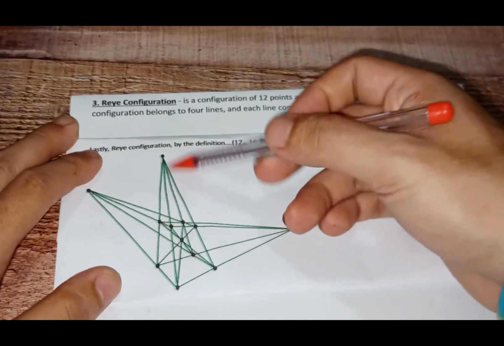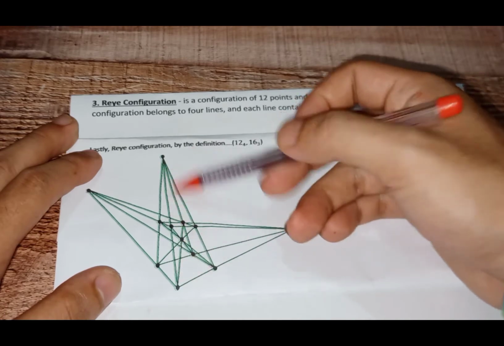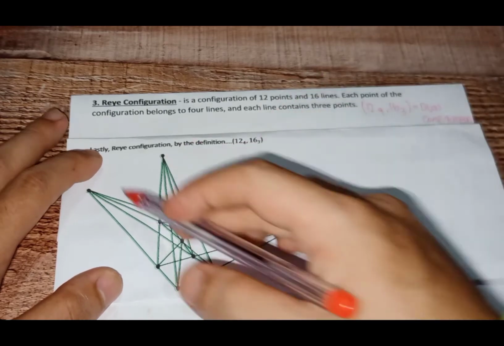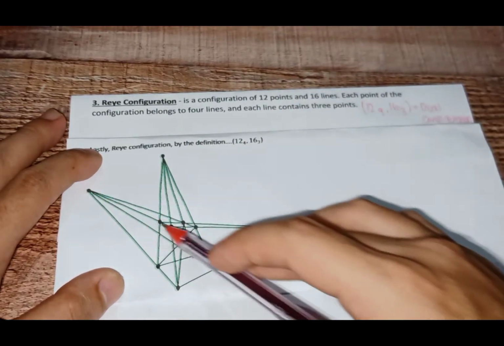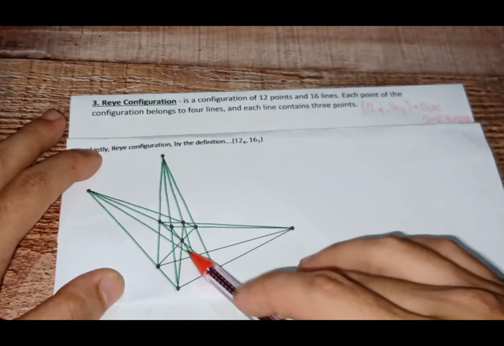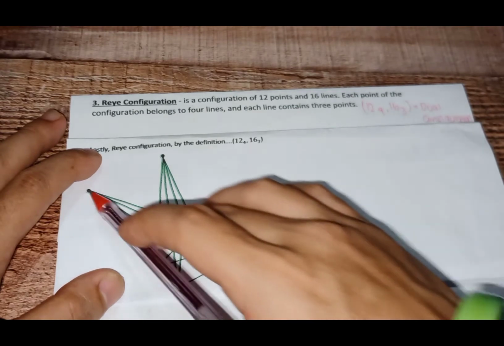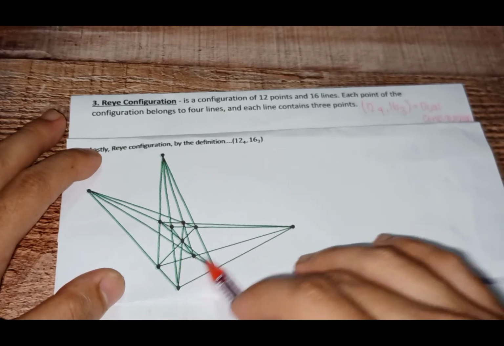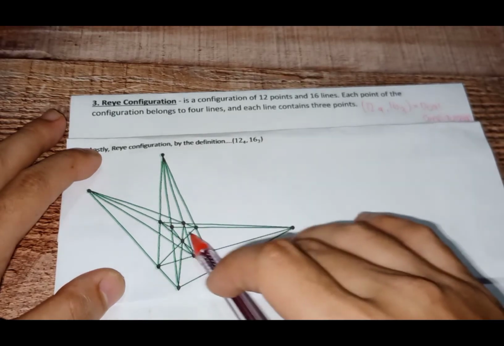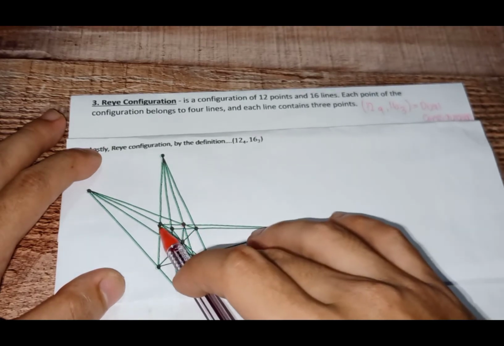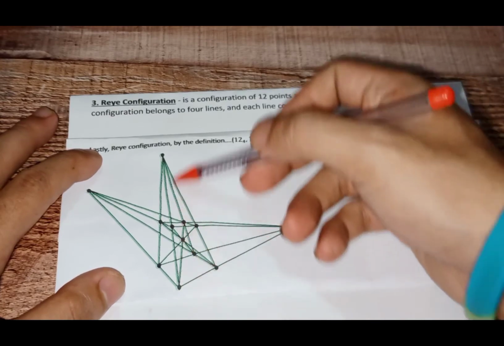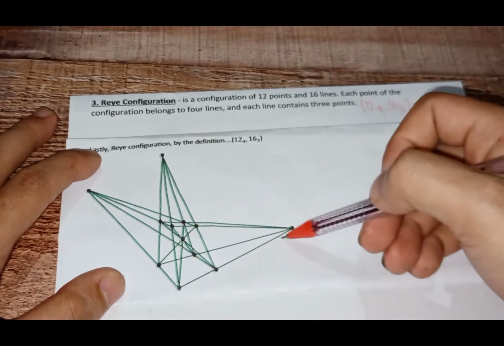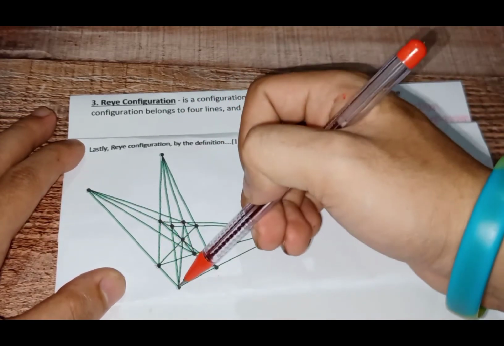First line, 1 consisting of 3 points, 2 consisting of 3 points, 3, 4, 5, 6, 7, 8, 9, 10, 11, 12, 13, 14, 15, and lastly 16, each consisting of 3 points.